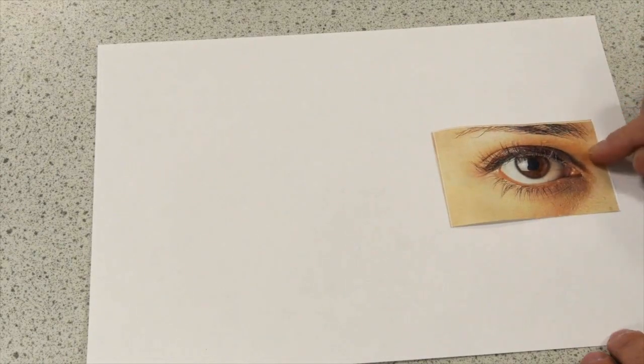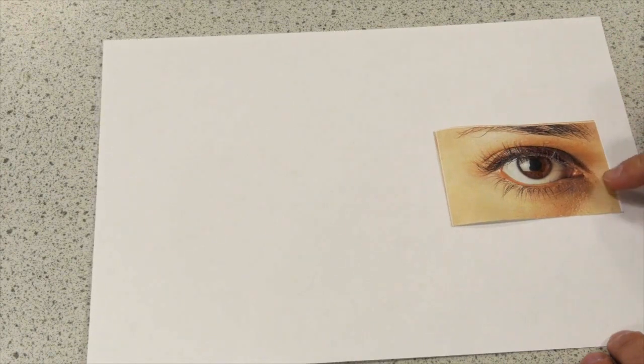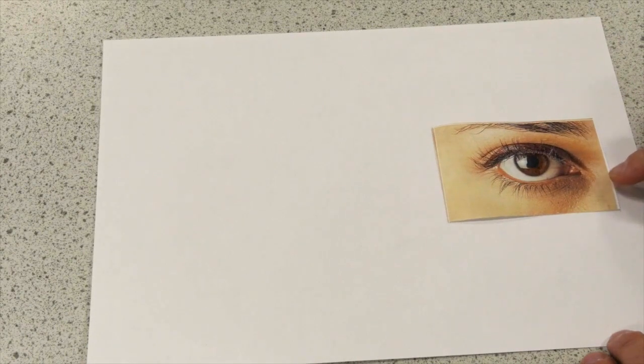Right, so what we're going to do today, we're going to start our studies of facial features. We're going to look at how to draw the eye. We're going to look at the structure of the eye, and then later on, next lesson, look at other facial features like the nose, like the mouth, etc. So first of all today, let's talk about the structure of the eye.